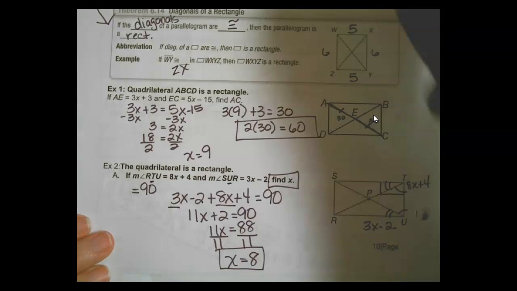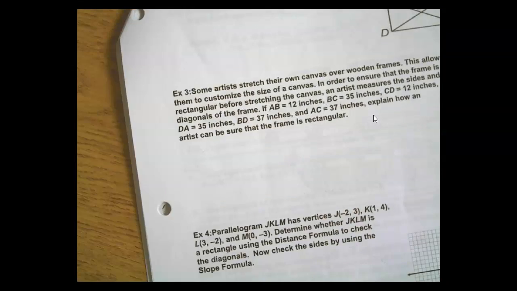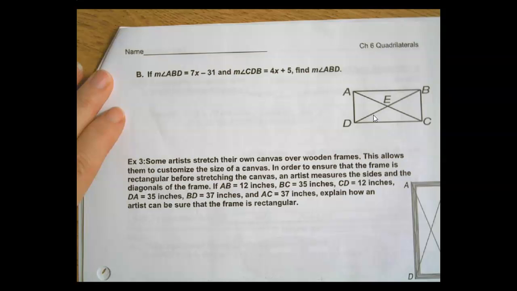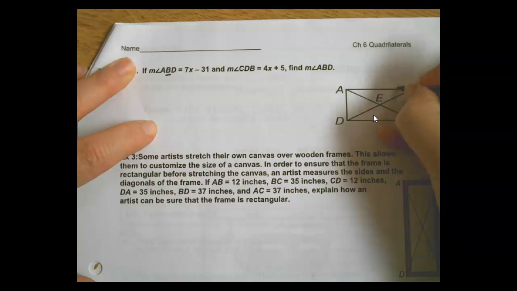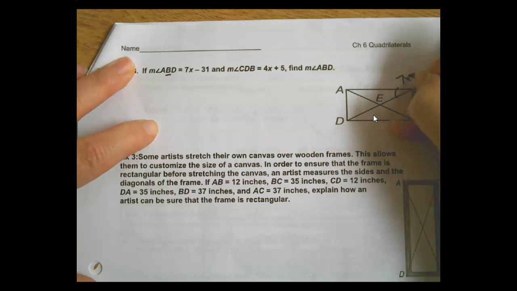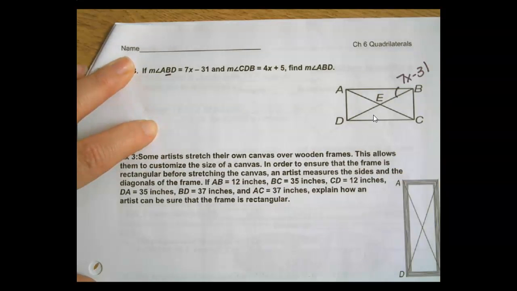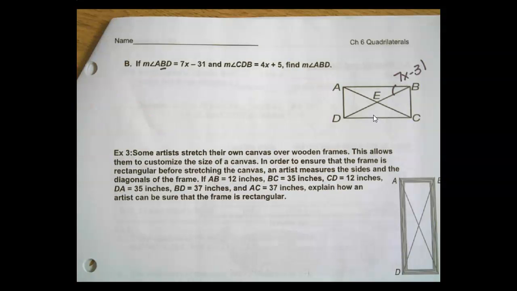All right, next page. Ooh, see, it looks like fun. So if this angle ABD, this one here, is 7x minus 31. The key is going to be to label these, draw your own pictures if you have to.